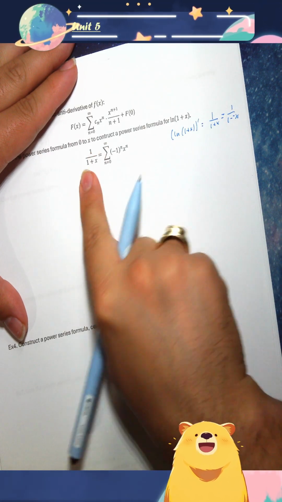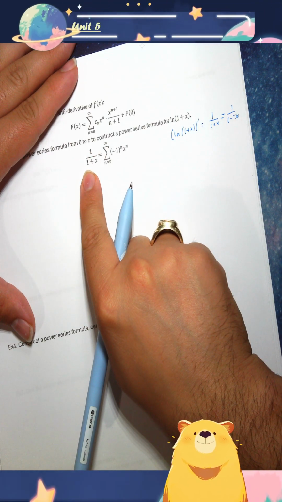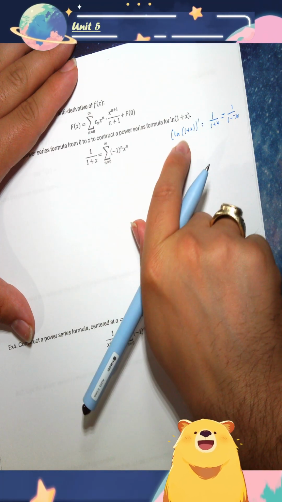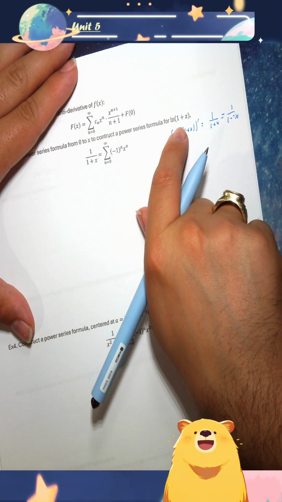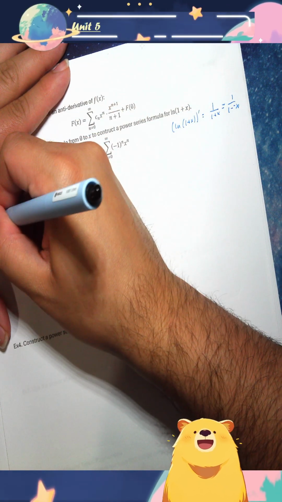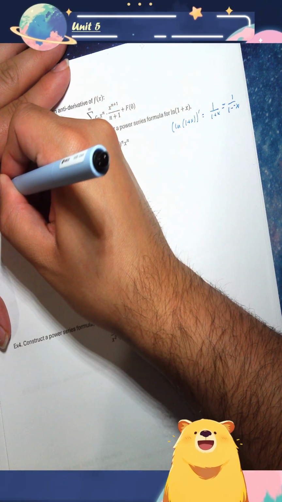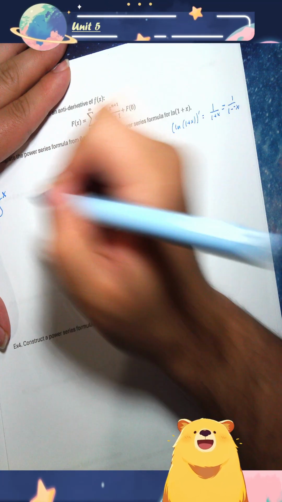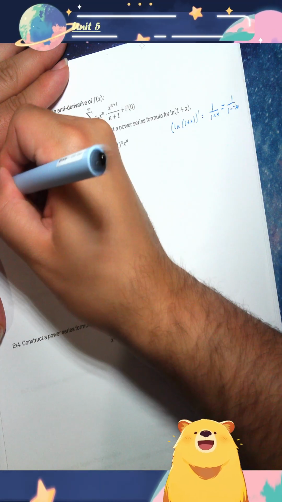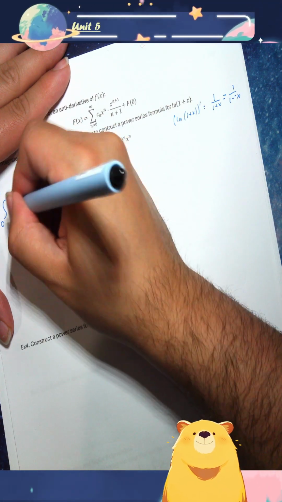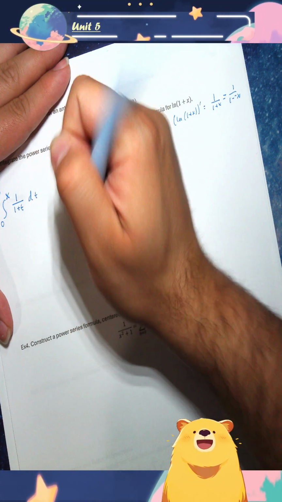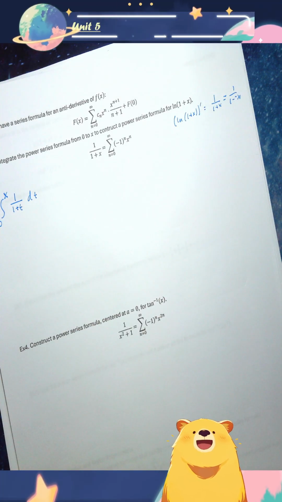But from here, we can use that power series. But if we were tasked specifically to get ln, then we would have to integrate. So I'm going to integrate from 0 to x, and I replace every mention of x with t. So let's do the left-hand side again: 1 over 1 plus t dt. Hold on, give me a second.